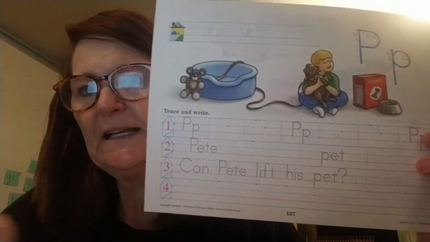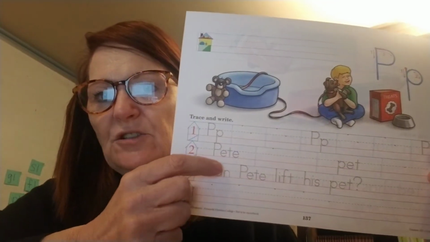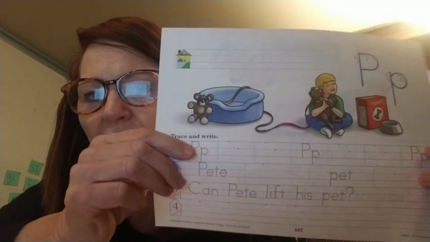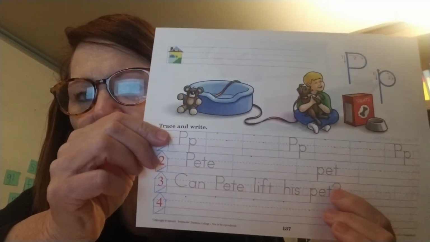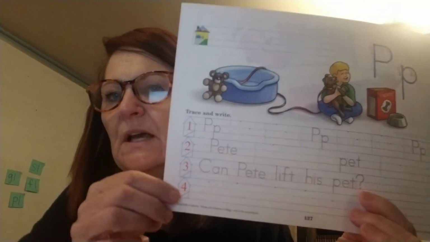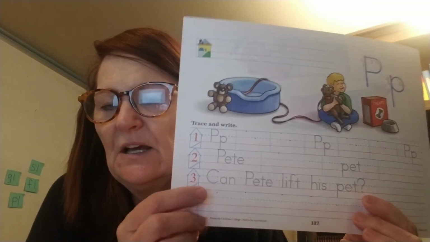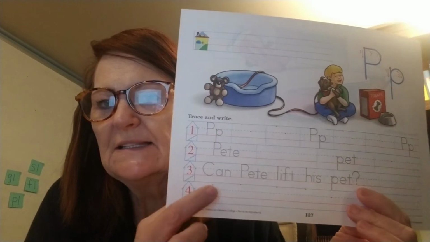Tracing and writing a good, a little more extra practice there on turning those short vowels to long. And then row 3, I'm already noticing, and you probably are too, what's at the end? Do you remember what that's called? A question mark. Very good. And that means they're asking us something. They're asking a question. Let's see what they're asking.